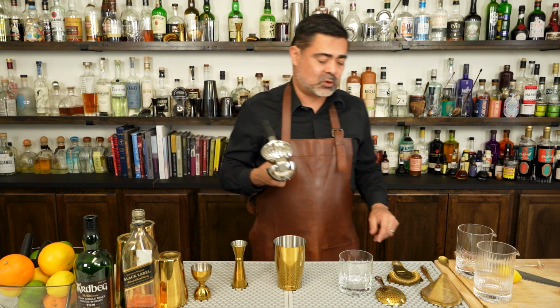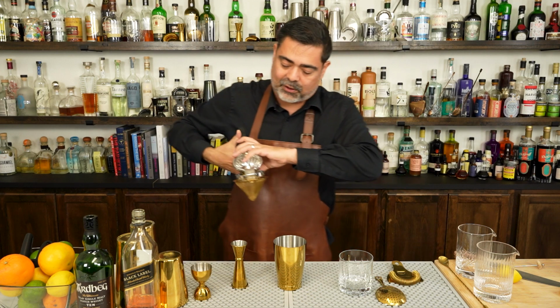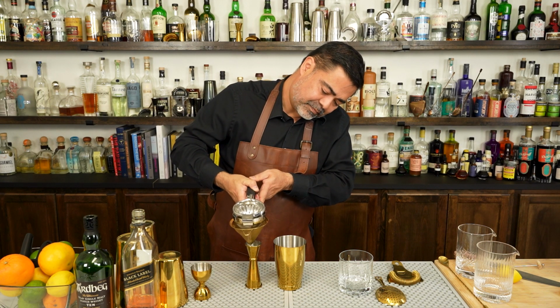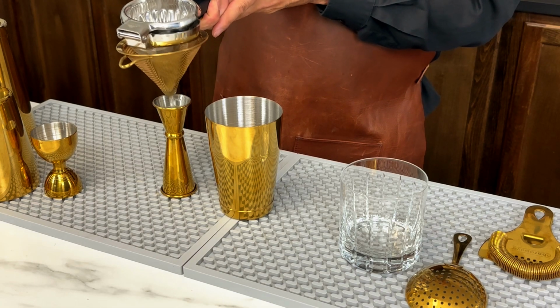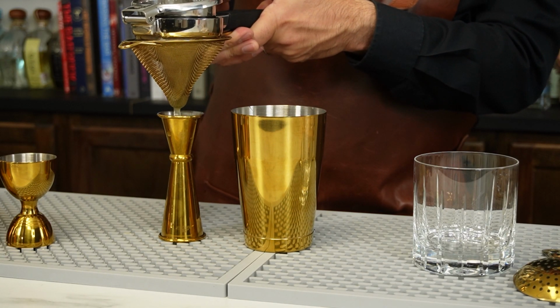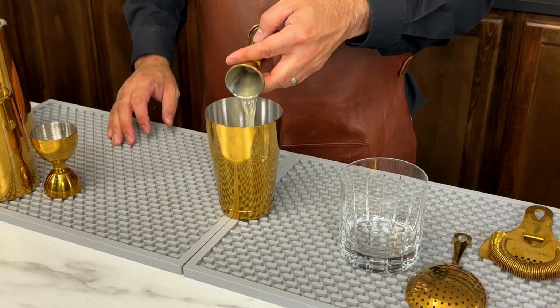And this is one of my favorite tools that we offer here for the simple fact that we can just join these two pieces together and it does the fine straining for you. Perfect. In goes the acid.